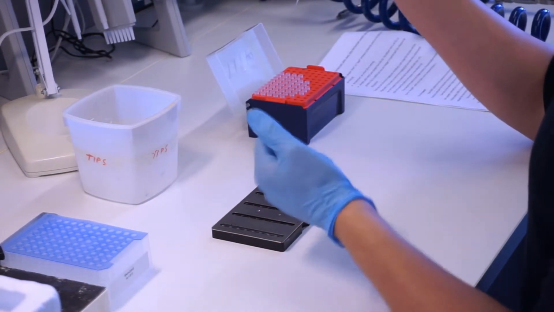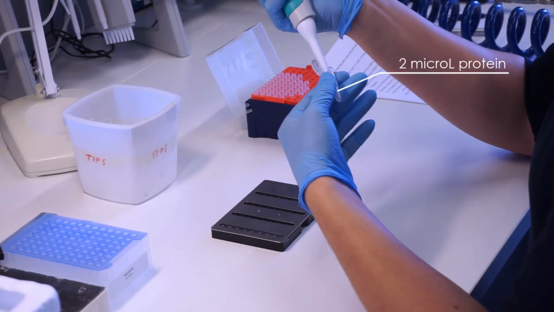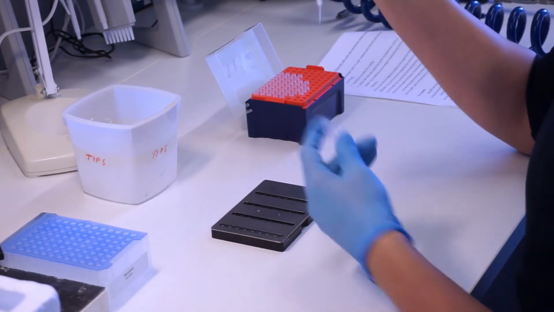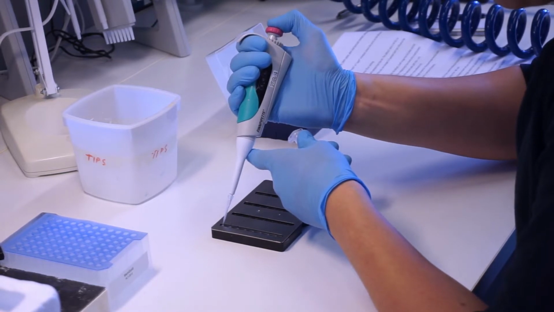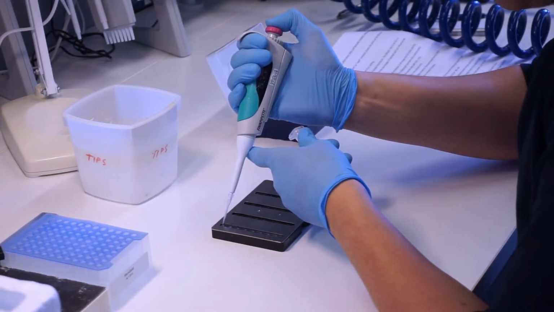Pipette 2 microliters of protein solution into the strip cups. One cup equals one row of the MRC plate. Avoid bubble formation.